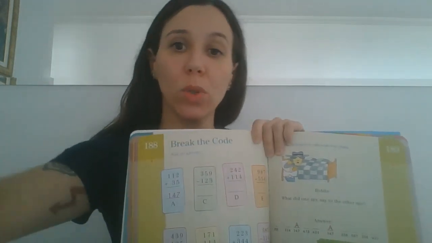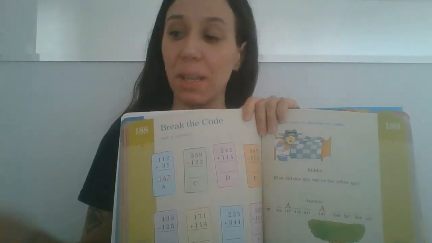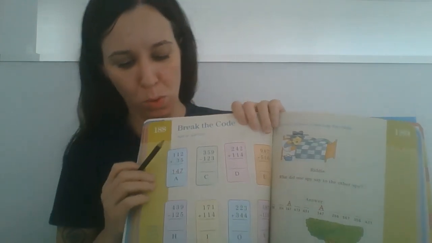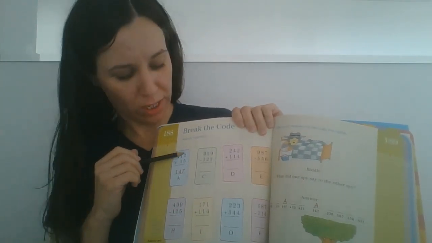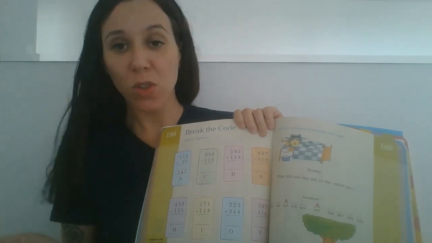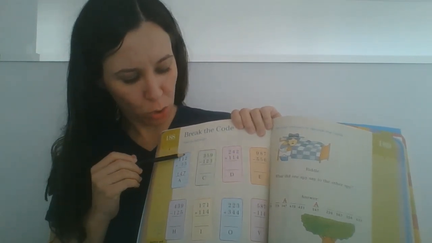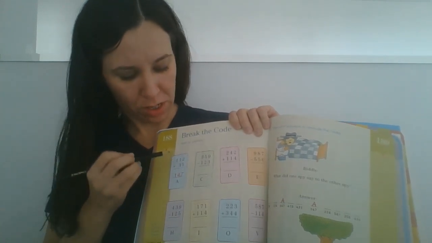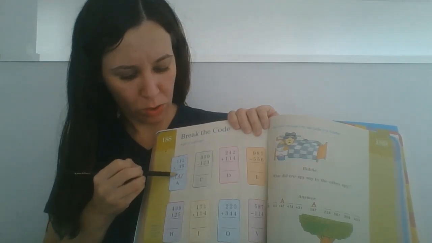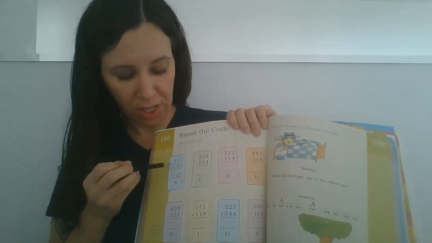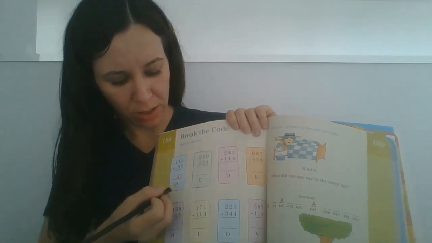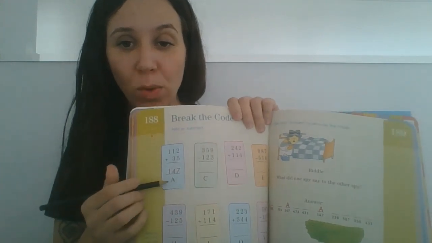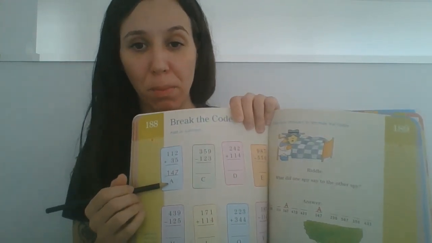Okay, so we are going to do this now together to see if it is the same thing that you have done in your houses. Okay, guys, so the first one here, we have an example. The calculation is 112 plus 35. So when we calculate, we are going to have 2 plus 5 equals 7, 1 plus 3 equals 4, and 1 plus nothing equals 1, so we put the 1 down here. And the result was 147, and that was equivalent to the letter A of the alphabet, okay?